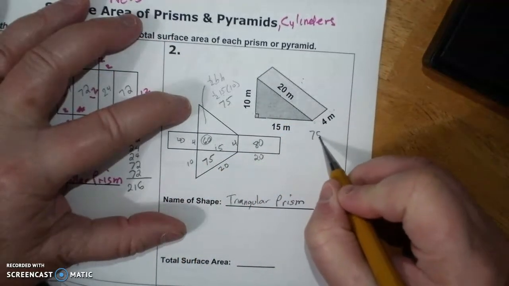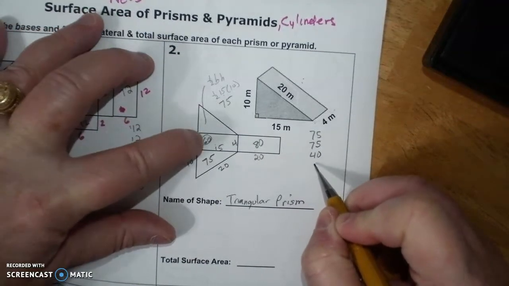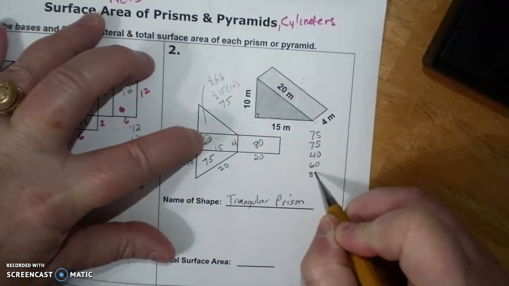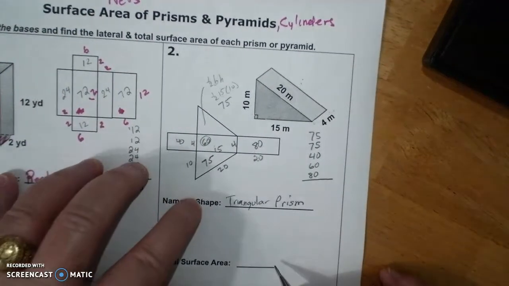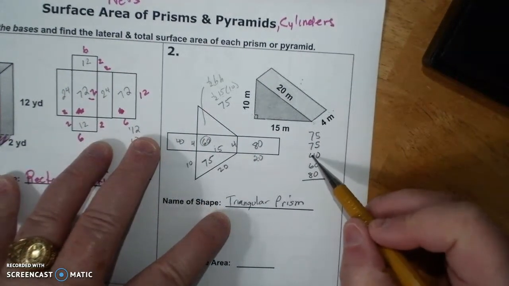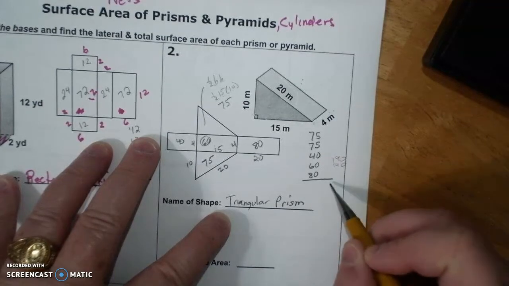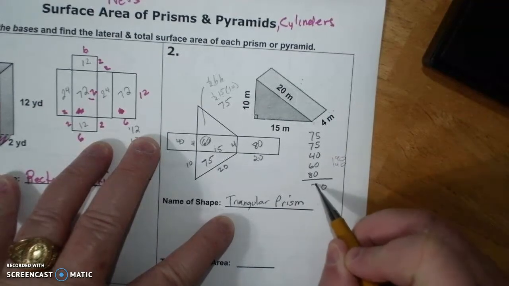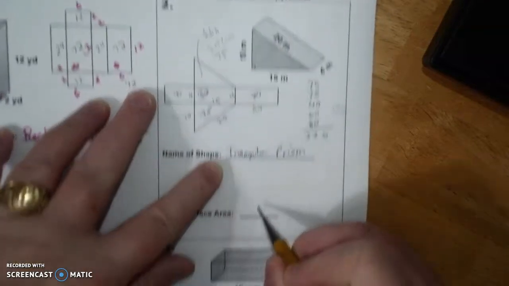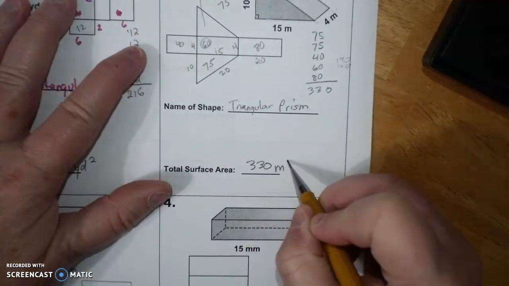So I have a 75 flap, a 75 flap, a 40, a 60, and an 80. And so I have 150, 190, 190, and 140 is 0, 330 meters squared.